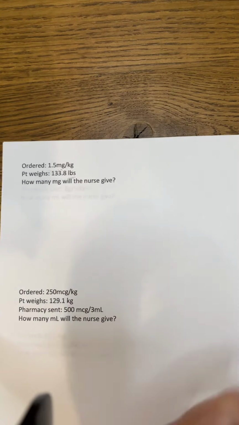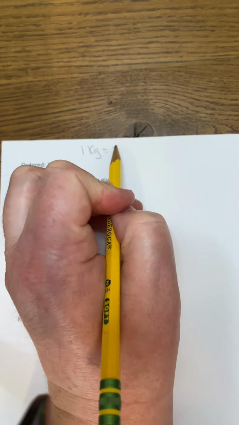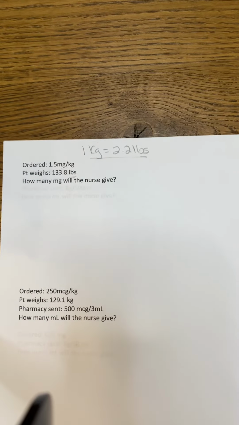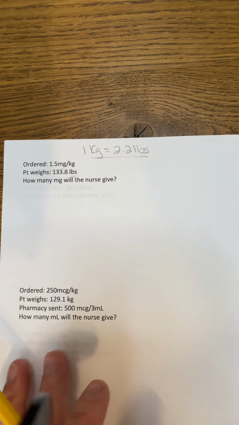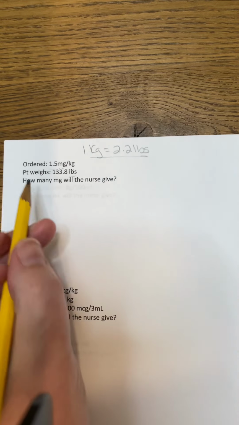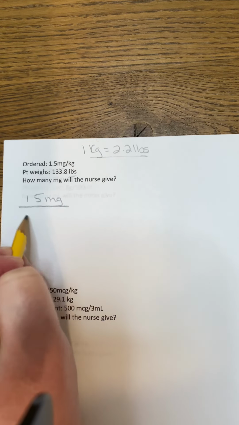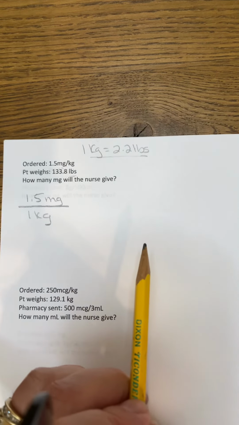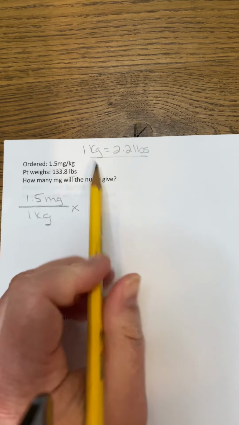What we'll need is this conversion here. 1 kilogram equals 2.2 pounds. We're going to have that in the back of our head, and we're going to plug that in here in just a second. Again, I'm going to start out the way I always start my problems, with what is ordered. So 1.5 milligrams per 1 kilogram. I'm going to give 1.5 milligrams for every 1 kilogram of weight the patient weighs. Now here is where I put in this.